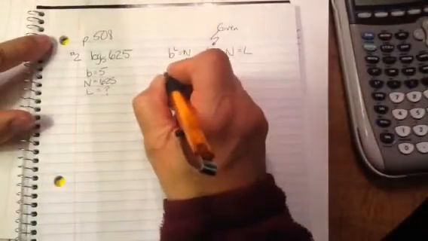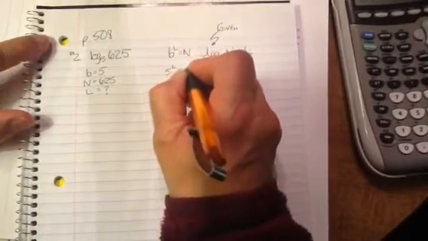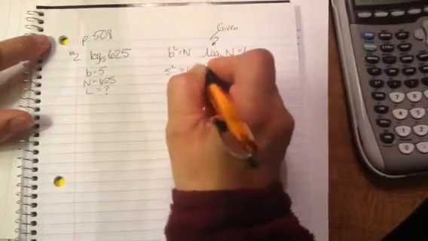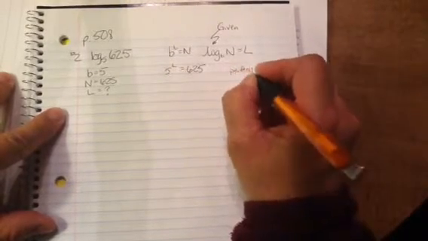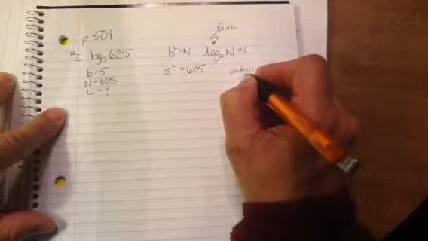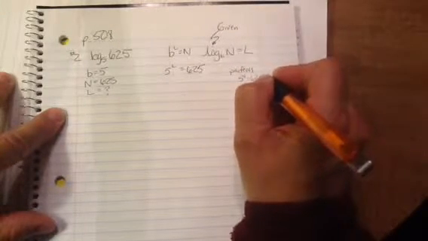So if that's the case, I'm going to rewrite it. I'm going to write 5 to L equals 625. Well, let's see. I'm not sure what 625 equals. So I'm going to look it up on my perfect sheet, or I could look it up in the calculator. And what I found on my perfect sheet, so go to your perfects, and my perfect sheet says 5 to the 4 equals 625.